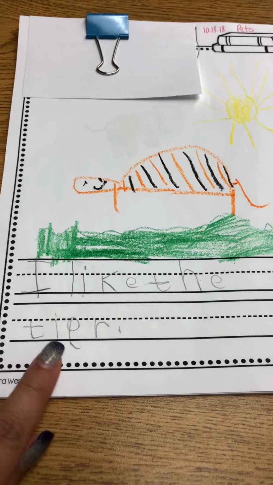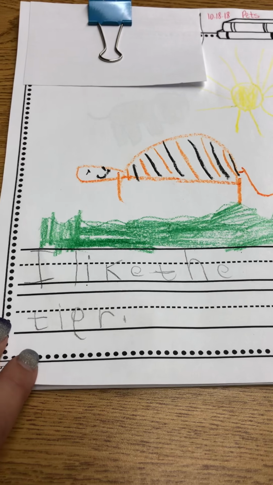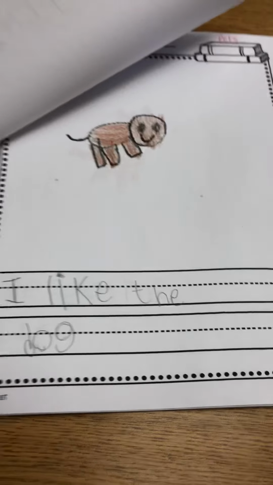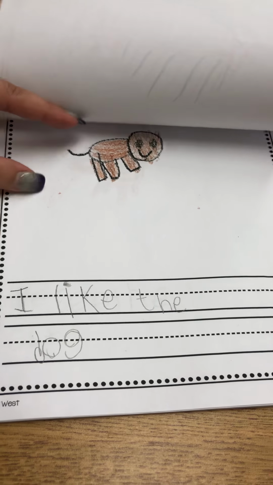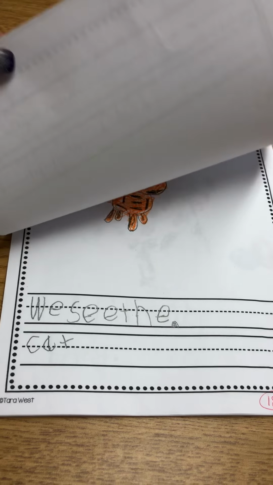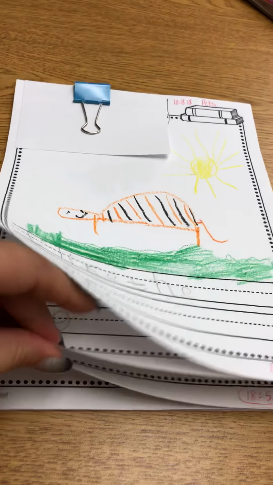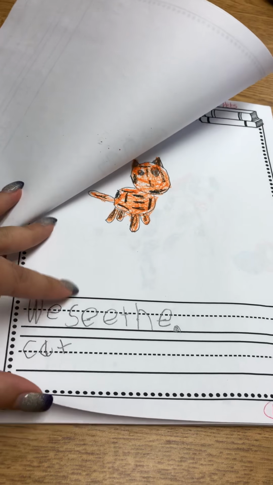But I-G-R. So writing tiger is totally appropriate without the silent E, because in kindergarten we need to write the sounds that we actually hear. I like the dog. Now this would be a problem if the sentence said I like the tiger, but their picture was of a dog. So of course our pictures need to match our sentences. We see the cat, so variety of writing. I like the tiger, I like the dog, and this child did we see the cat, which shows an understanding of our newest sight words we've been learning.